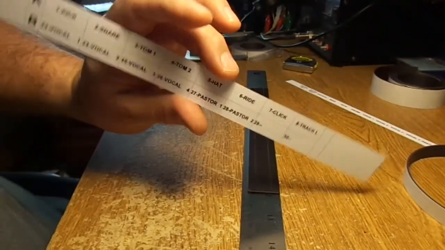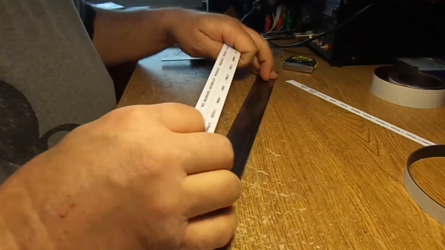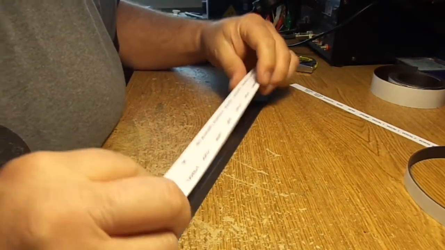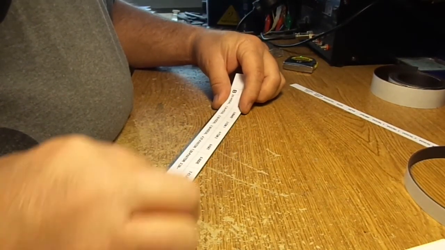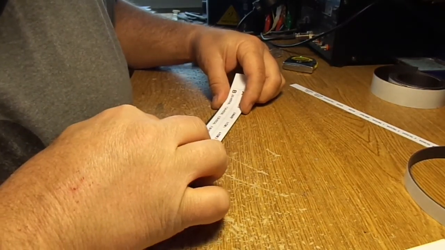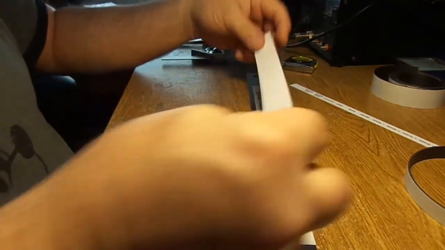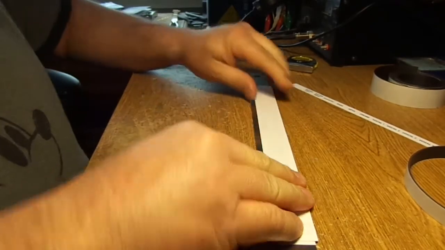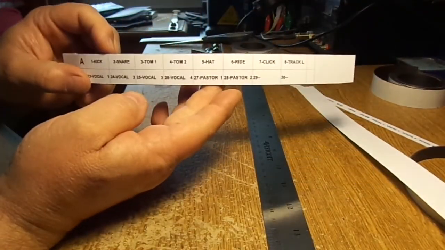So now I'm going to take our paper, which has our print, and I'm going to lay this right over the top. Like so. And I've saved a piece that I cut to lay on the top of it so I can press down real hard. And so now we have our channel strip.